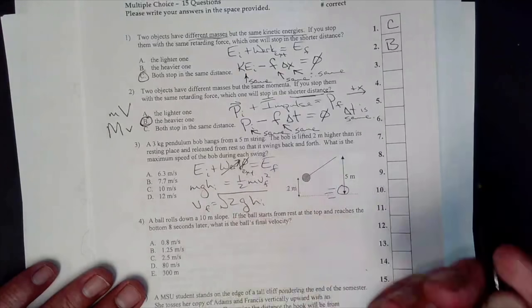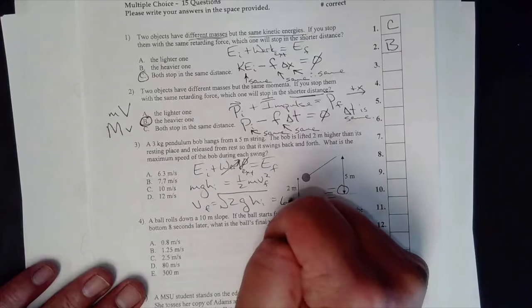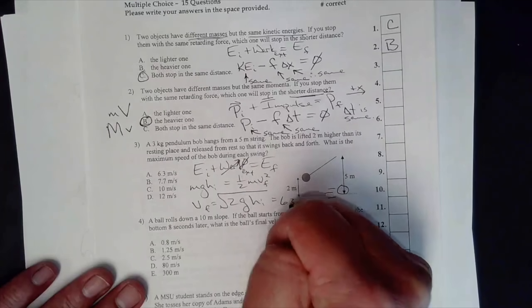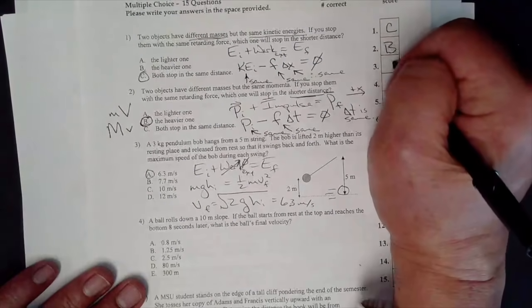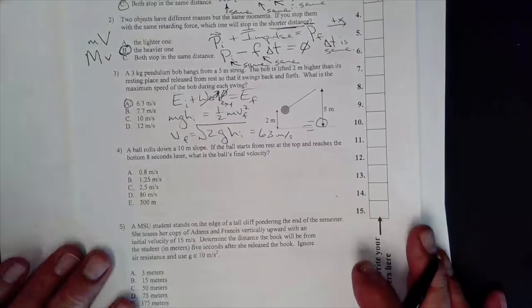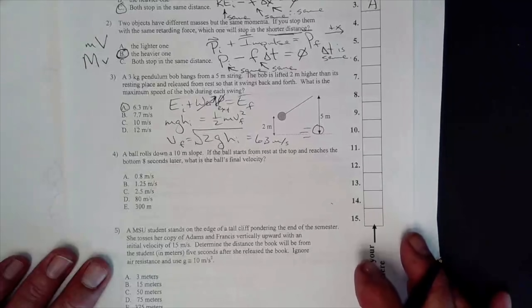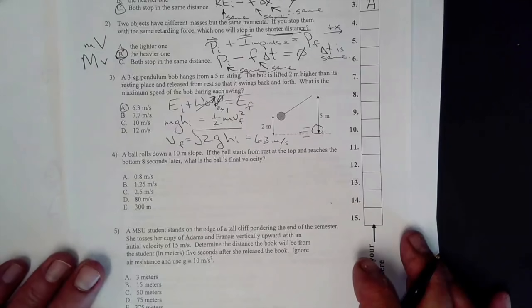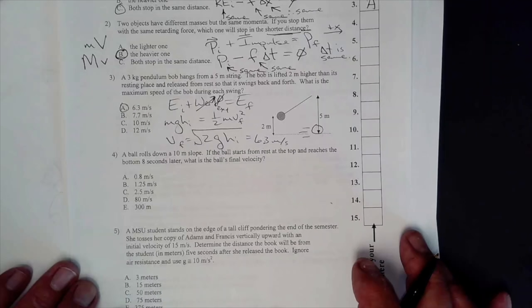And we found that to be 6.3 meters per second. And so the answer is A. Now, a ball rolls down a 10-meter slope. The ball starts from rest at the top and reaches the bottom 8 seconds later. What is the ball's final velocity?